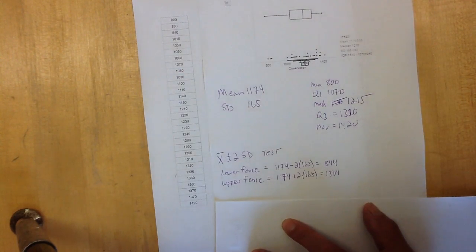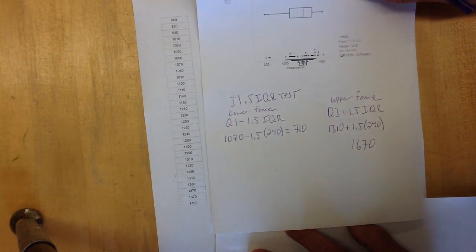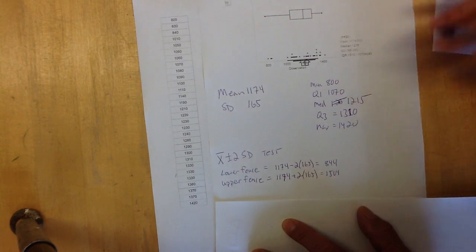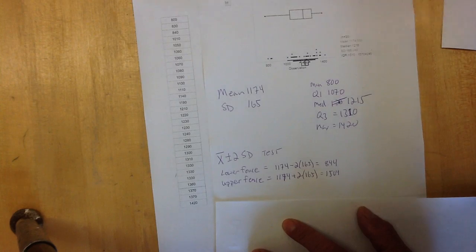So which is the right decision? Should I be using this when it says there's no outliers, or should I be using this when it says there's 2 outliers? Well, we decided this was a left skewed distribution.